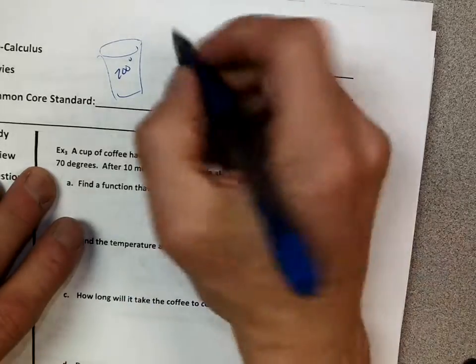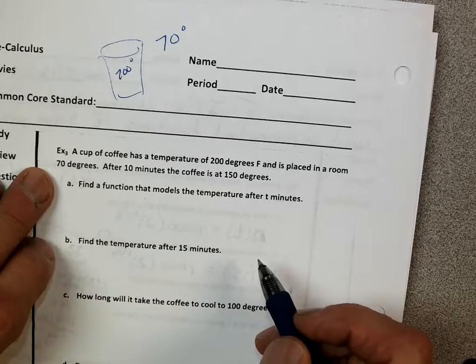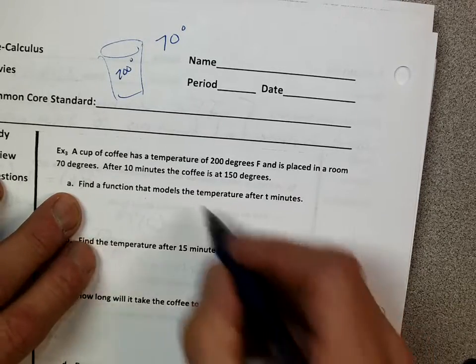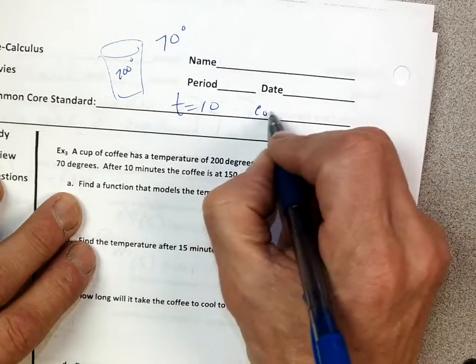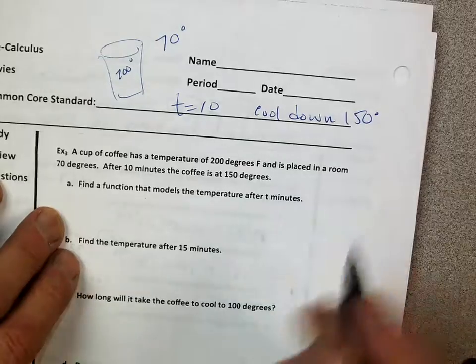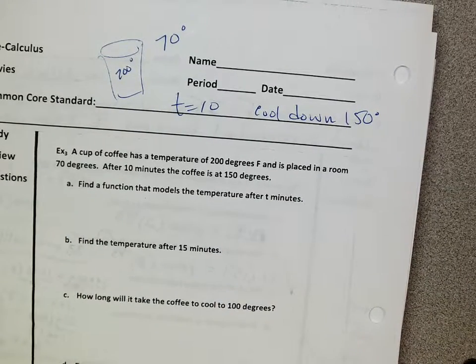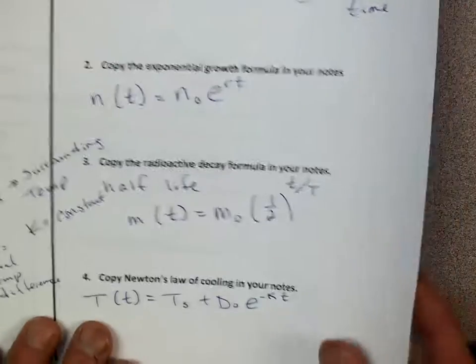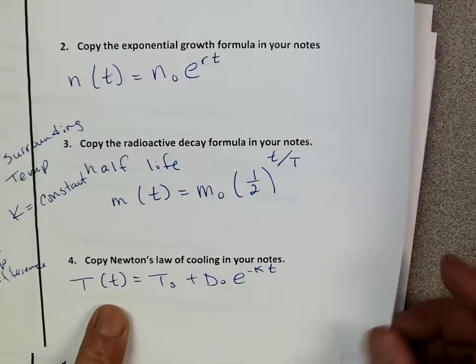So the outside temperature is 70 degrees. And then after 10 minutes, so t equals 10, it's going to cool down to 150 degrees. What we want to do is find an equation. I call it the coffee formula, but it's the law of cooling. We're going to use this one right here, the law of cooling, because the coffee's cooling.